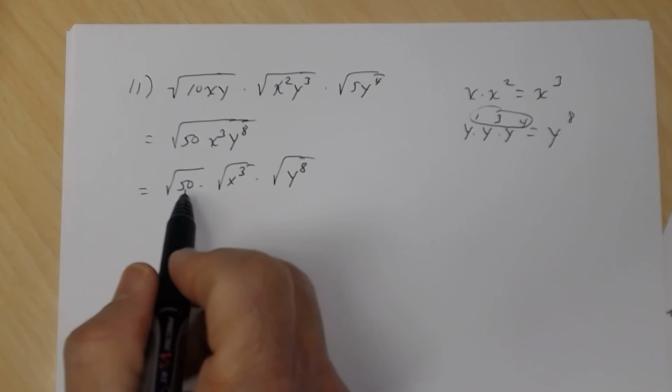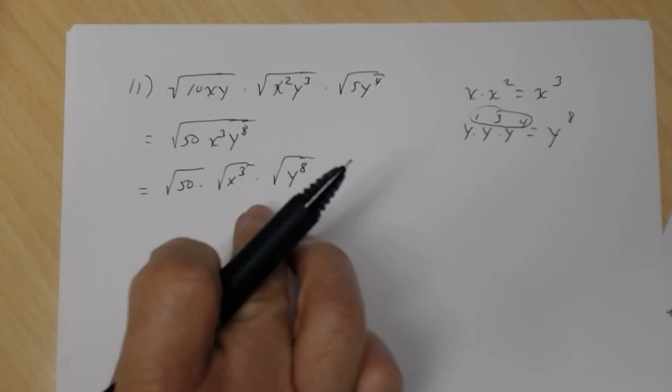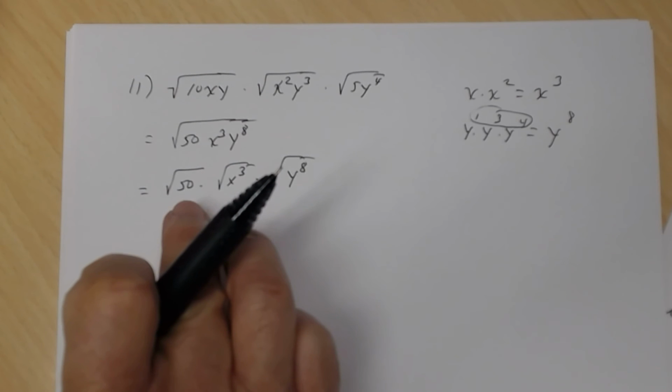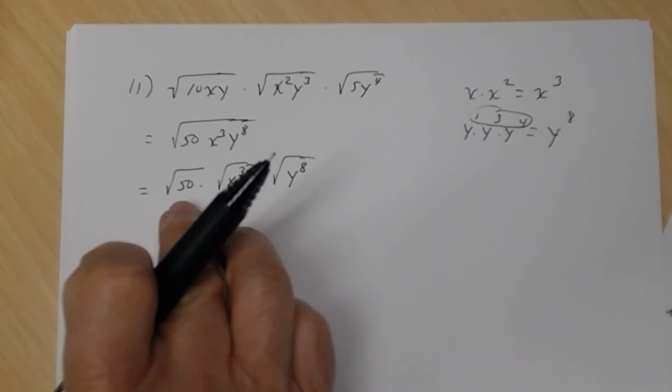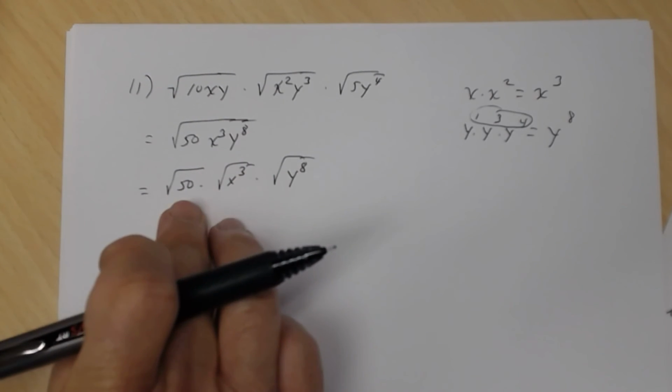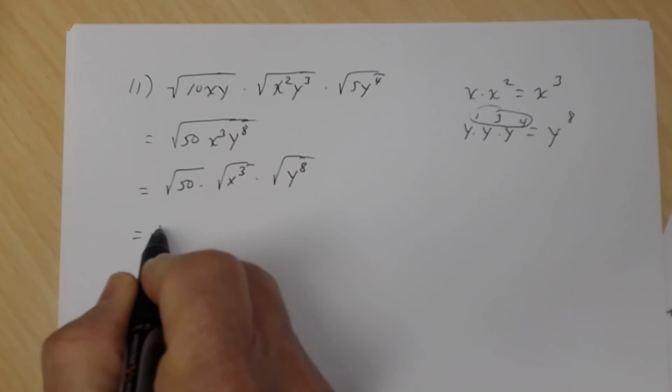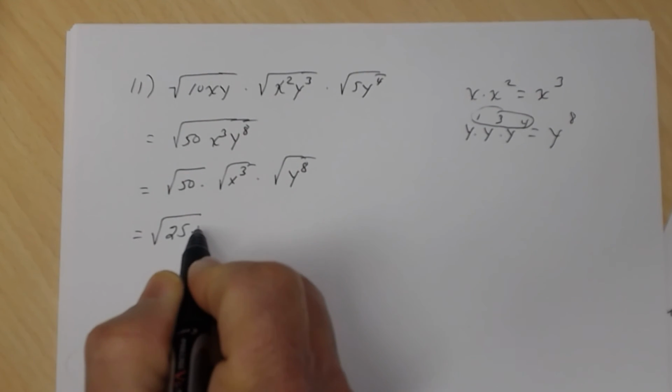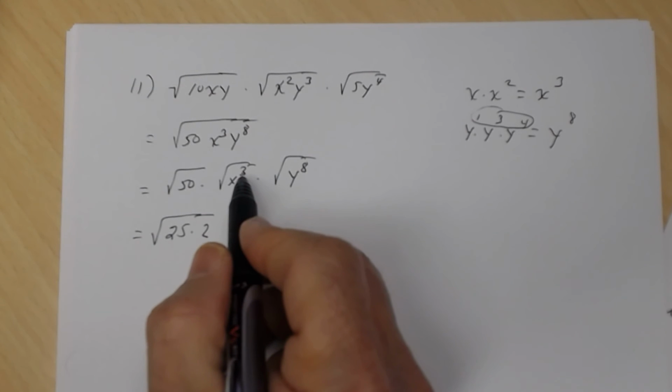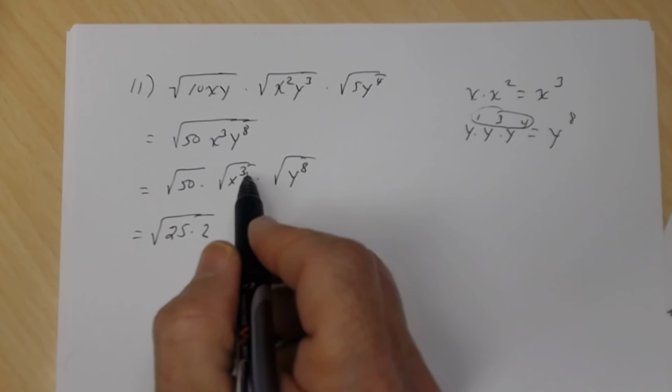The square root of 50, 50 is not a perfect square, so I want to simplify each one. But there is a perfect square other than one that goes into 50, and that's 25. So I can rewrite this as the square root of 25 times 2. Now here I can simplify this because my exponent is bigger than 2.